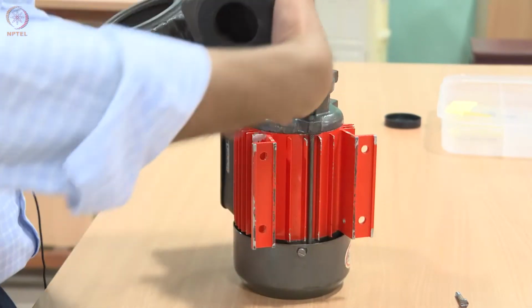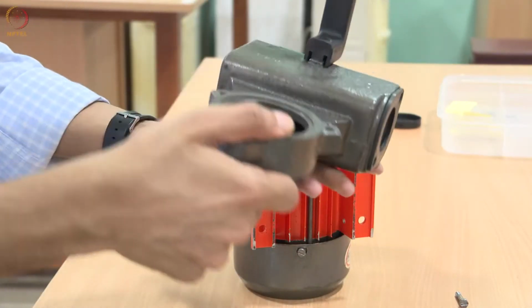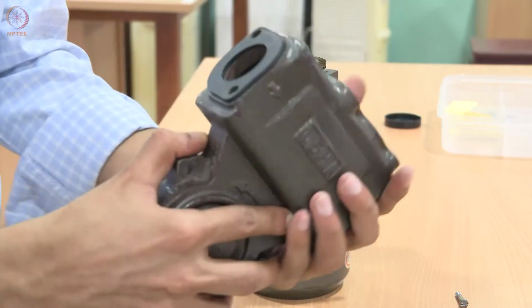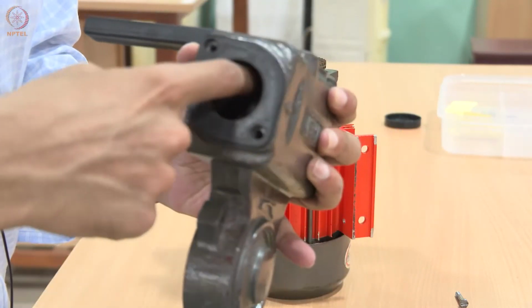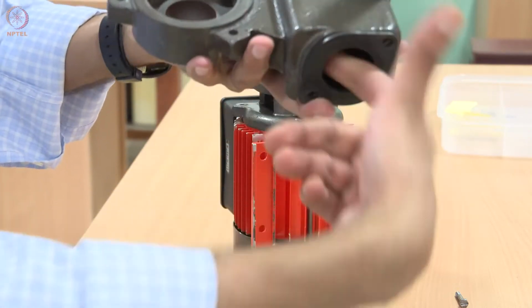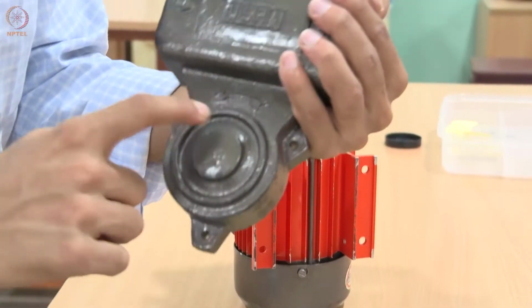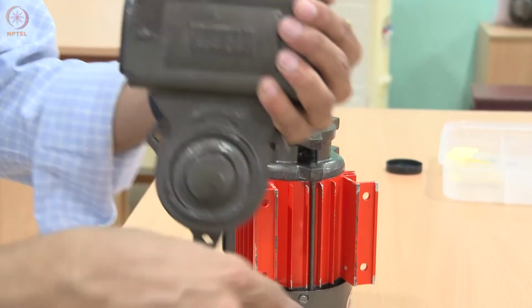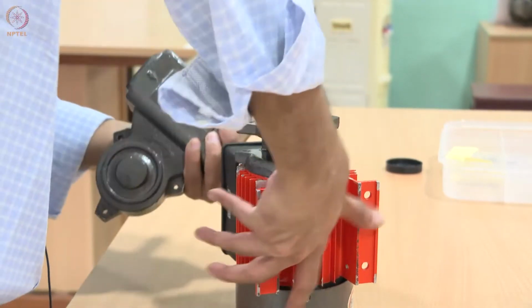Right. So this is the casing. As you can see, there is a wall separating it. Water enters this way. You can see my finger come out this way. So look at the direction of rotation. It goes counterclockwise. The impeller rotates counterclockwise.